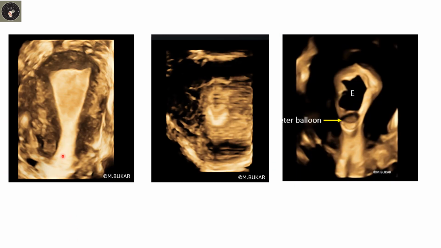So here is normal endometrium. See this? See part of the corner here. So now compare with this case of intrauterine synechia. Better still, if you have the facility for 3D, you can also do saline infusion sonography and look at these normal endometrial folds, the balloon catheter here.